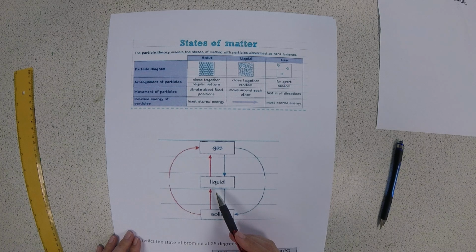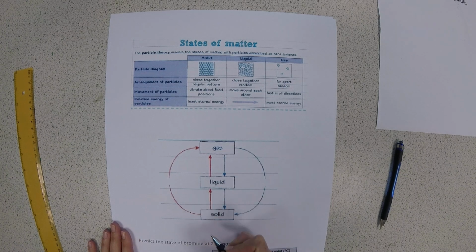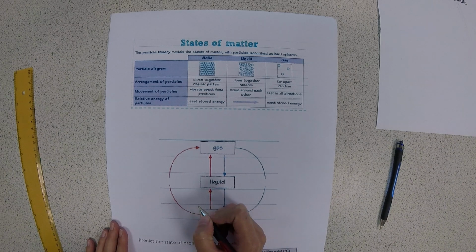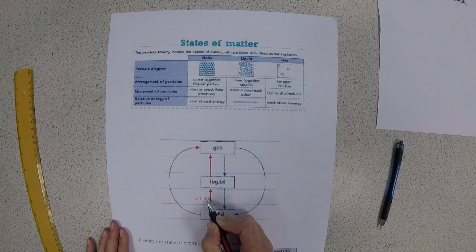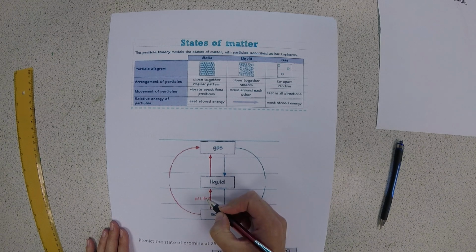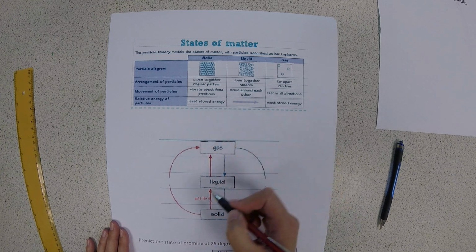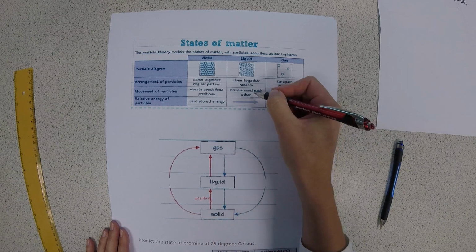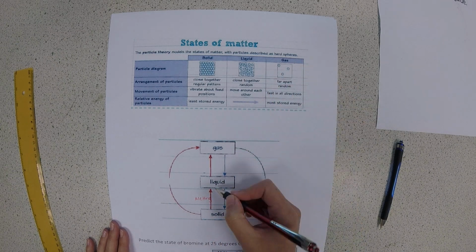If we want to change from one state to the other, we'll start with solid. Solid turning to a liquid is called melting. Now when that happens, you're giving them more energy, so they're changing from solid to liquid. If you give them more energy, they move more, and so their position becomes random.